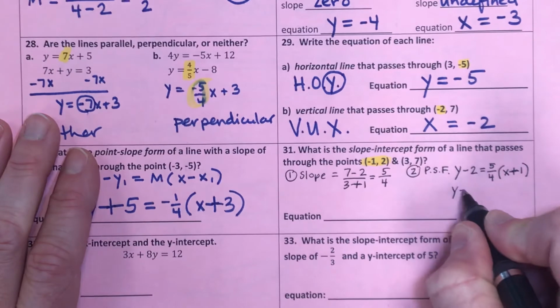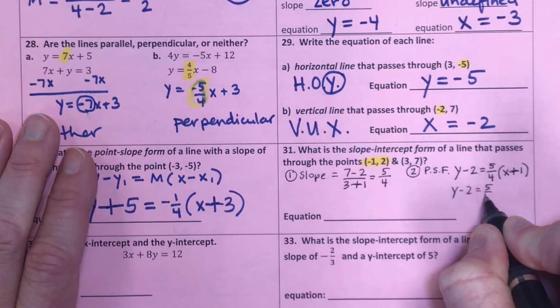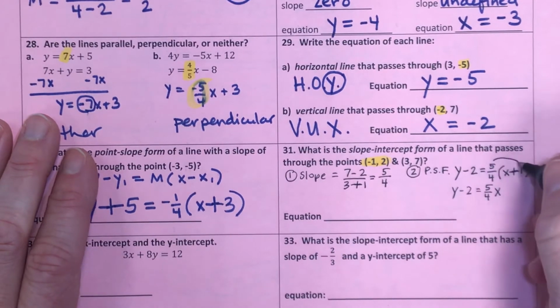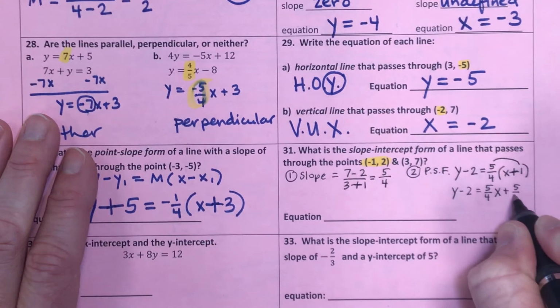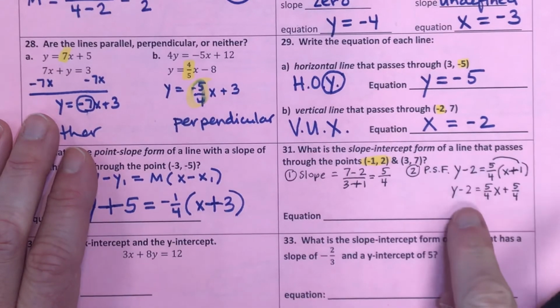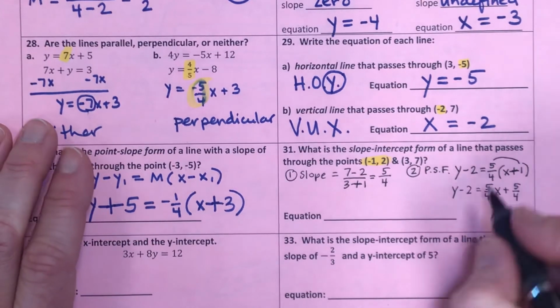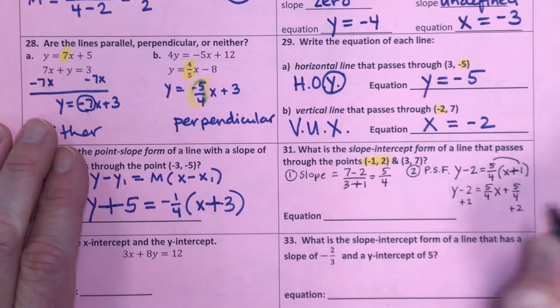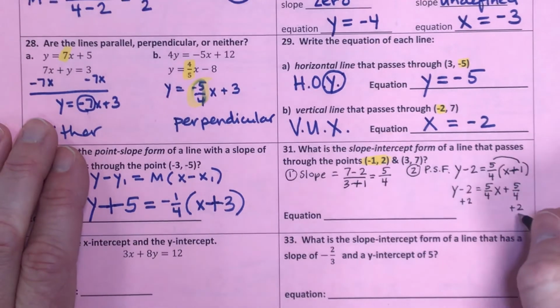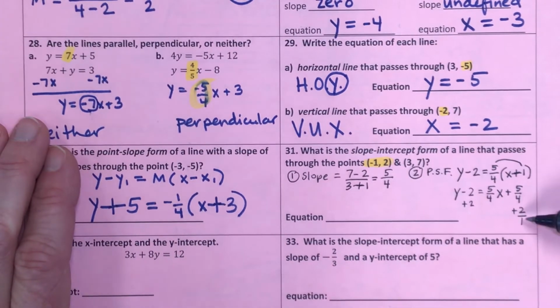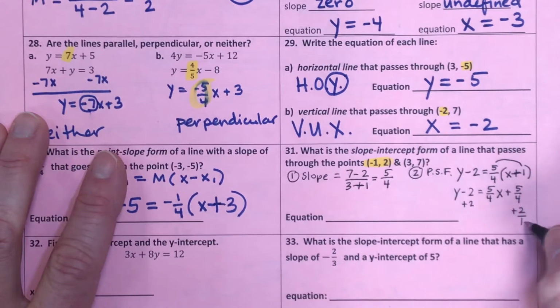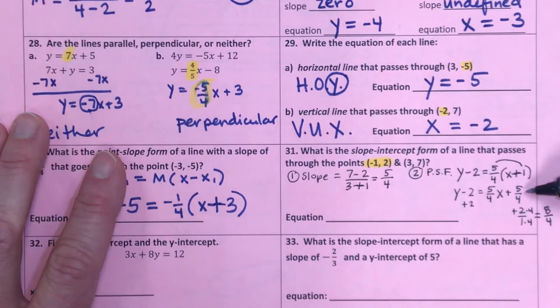So y minus 2 will equal my 5/4 times x, and 5/4 times 1 is just 5/4. Now what I need to do is solve for y, so I'm going to add that 2 to the right side, so plus 2. Now 2 is the number 2, meaning 2 over 1, and in order to add fractions, they need to have what is called a common denominator. So the denominator here is 4. I need to make this a common denominator of 4. So I'm going to multiply both the bottom and the top by 4 and have a common denominator fraction of adding 8/4 to my 5/4.